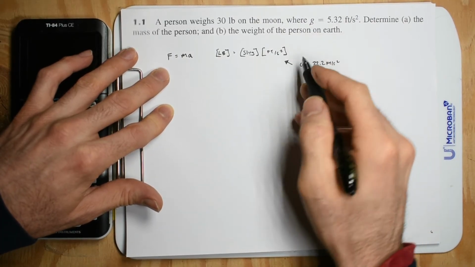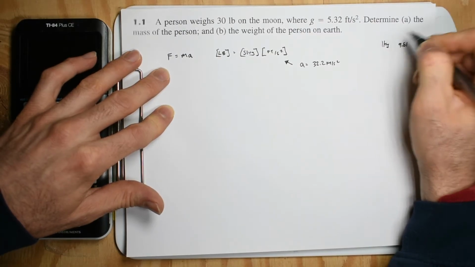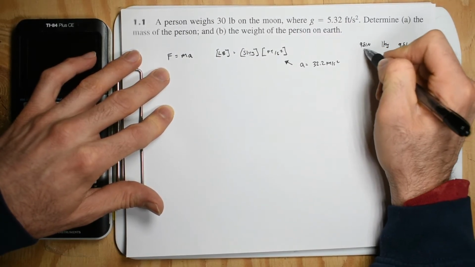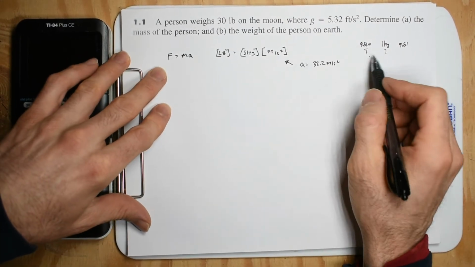So just like we said 9.81 and we had 1 kilogram, that's going to be 9.81 newtons. You know what I mean? And let's do that one more time.